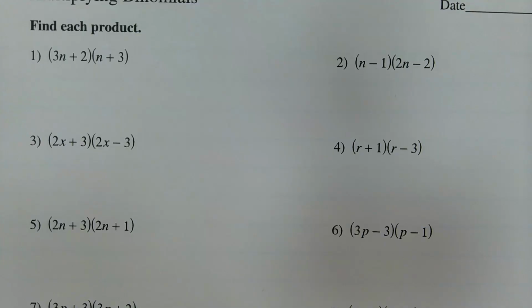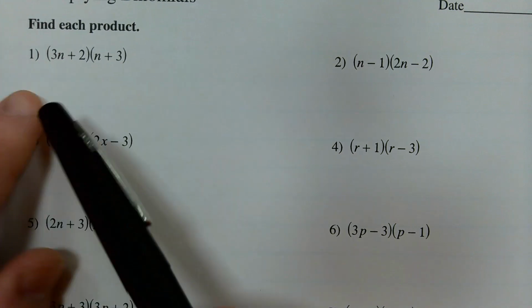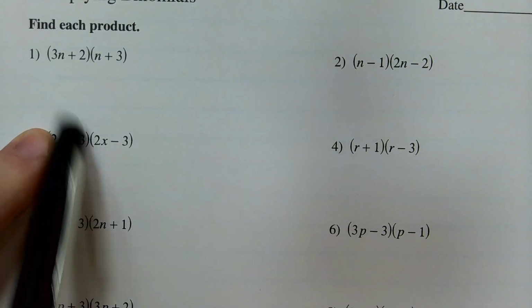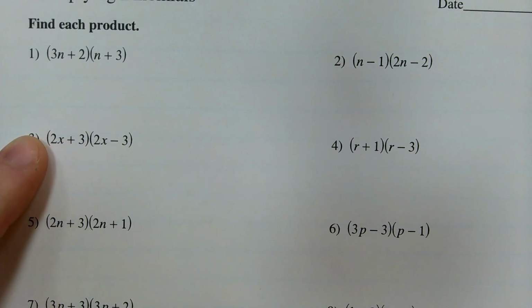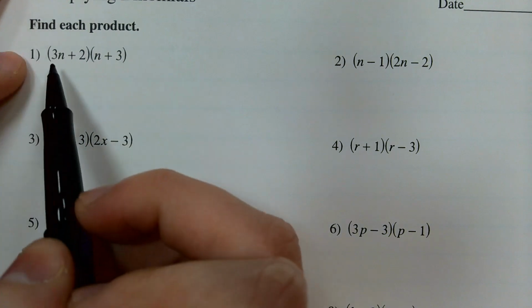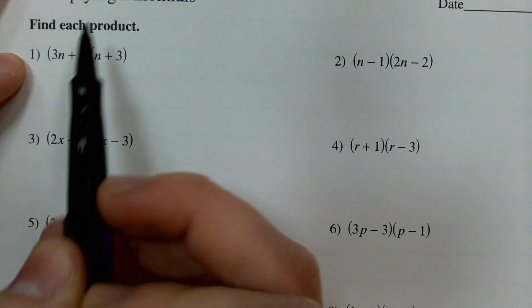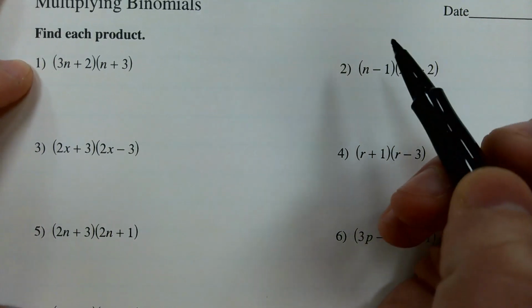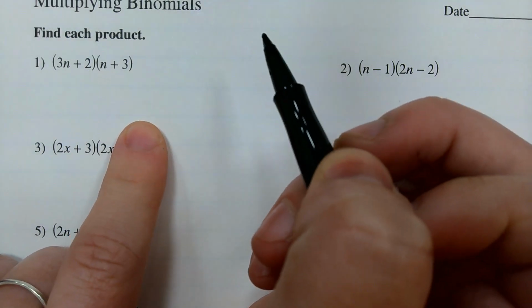All right. So let's go ahead and look at our first problem. We've got 3n plus 2 times n plus 3. Now, on this worksheet, we're going to see variables that are not x. We do the exact same thing. It's just a different letter, okay? So normally we would use the FOIL method to multiply the first term, then the outer, then the inner, then the last. But I want to show you a different way, just in case you want to try something different. Both ways will always work.